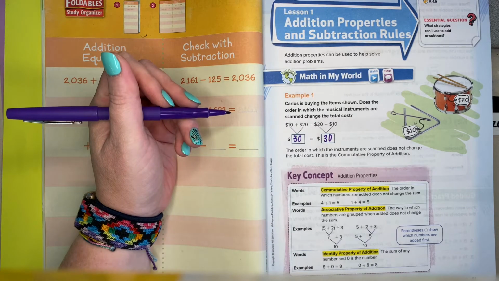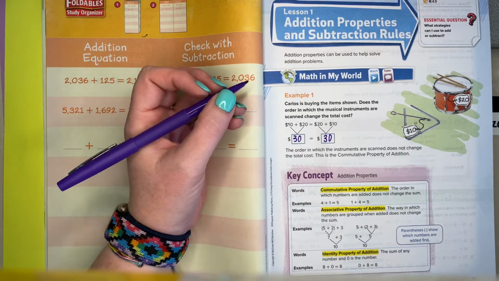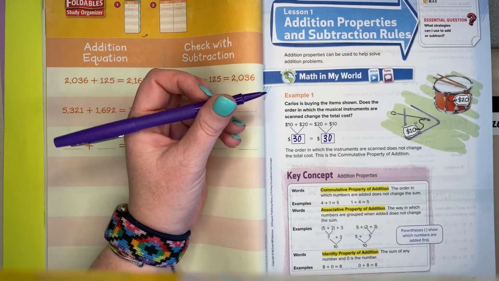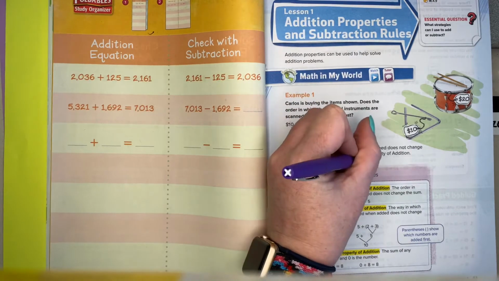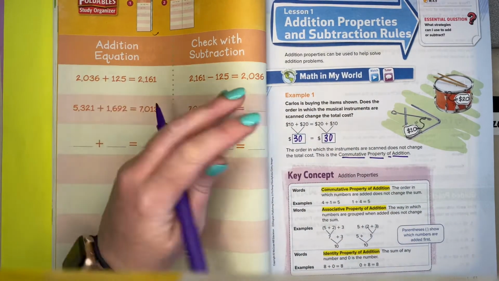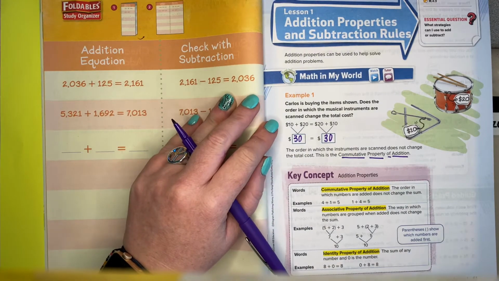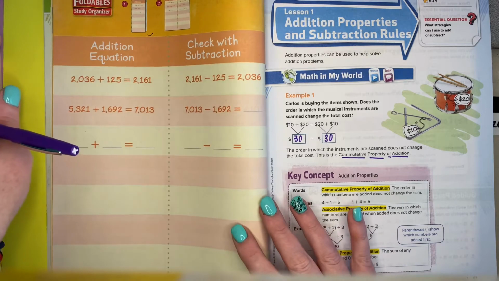So no matter in which order we add those things up, it's going to come out the same amount. So if you look right here, it says the order in which the instruments are scanned does not change the total cost. This is called the commutative property of addition. So commutative property of addition, that's important to know. You'll be asked a lot of questions about that. Actually, not just in this chapter, but in some chapters after this.